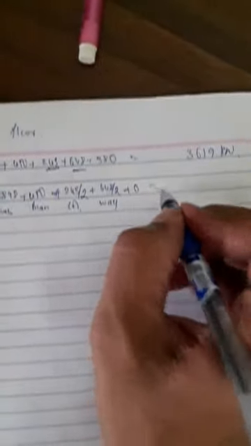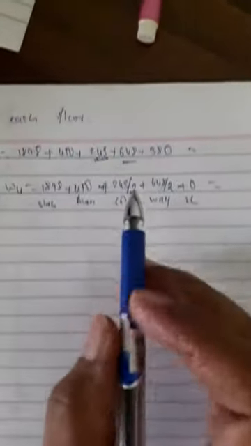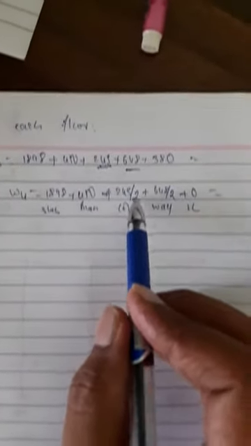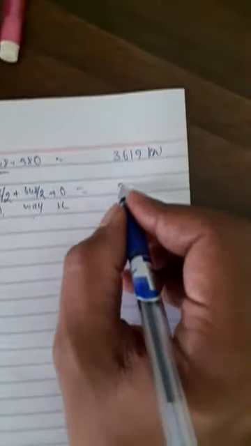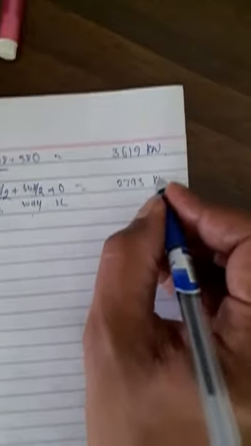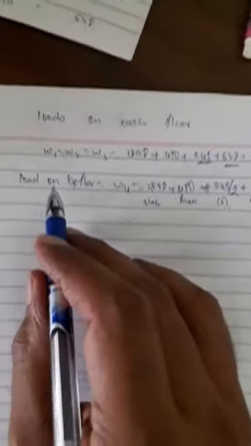Next, live load is 0 because no live load is acting. What the code says is, even for the top floor you have to add 50% of the column loads and 50% of the wall loads. So adding all this, you get 2793 kilonewtons. This is W4.